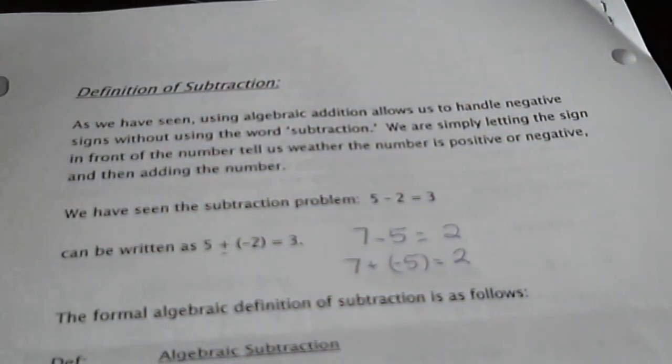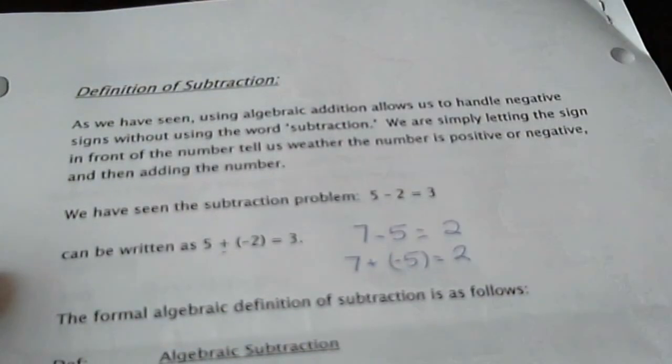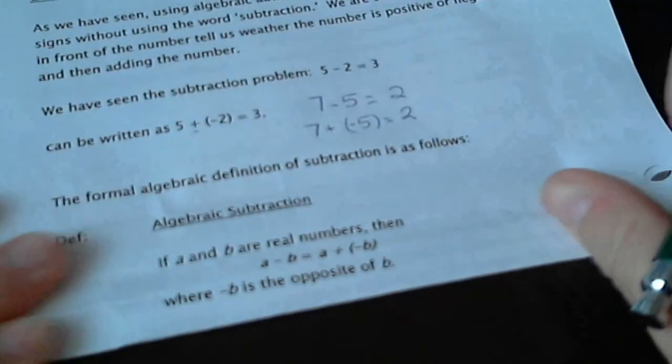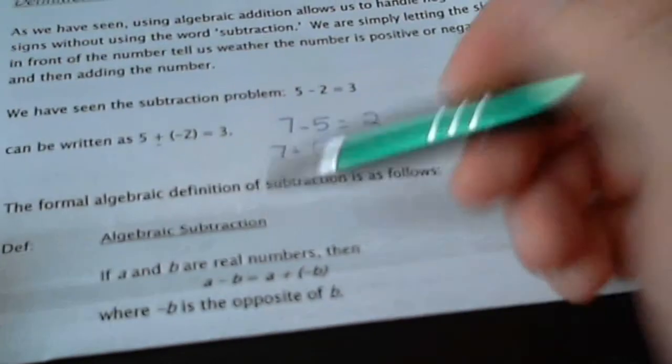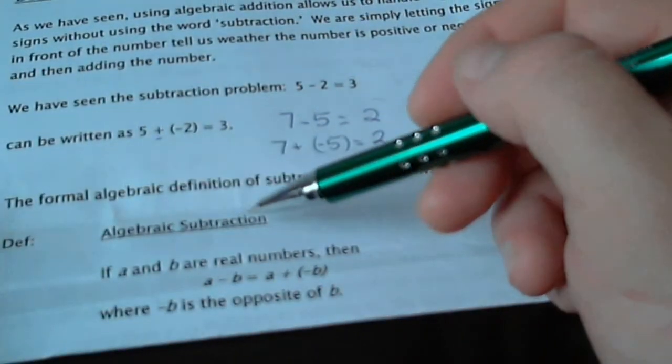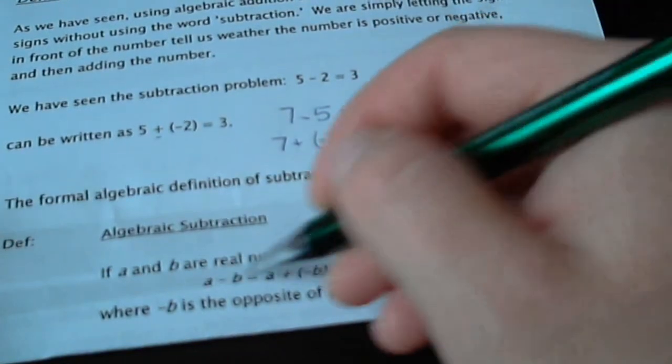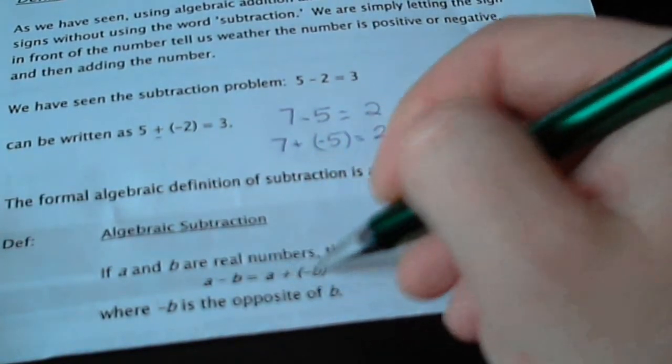So we can do math without actually using subtraction, but we all know that subtraction exists, so don't just go throwing away the subtraction symbol on your calculator just yet. The definition of algebraic subtraction goes like this. If a and b are real numbers, then a minus b, it's the same thing as adding the opposite of b.